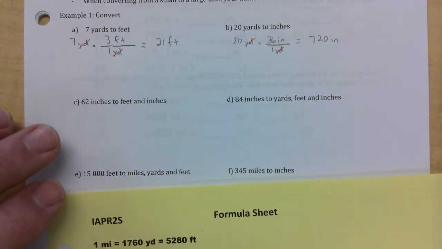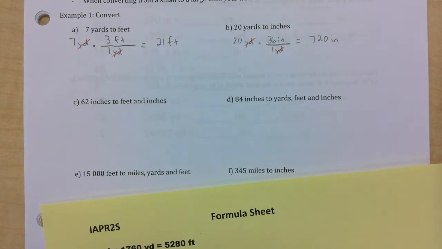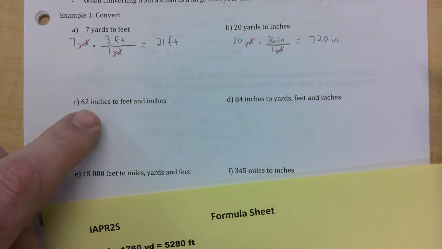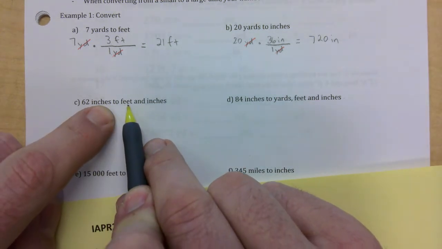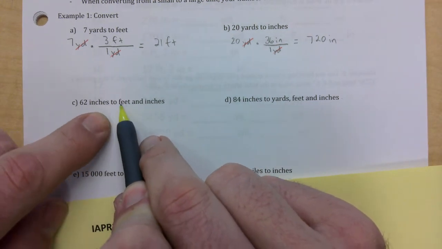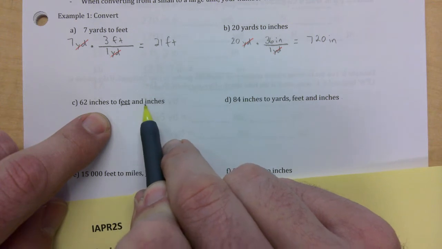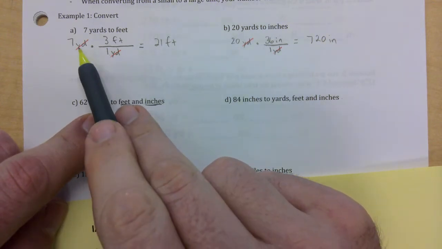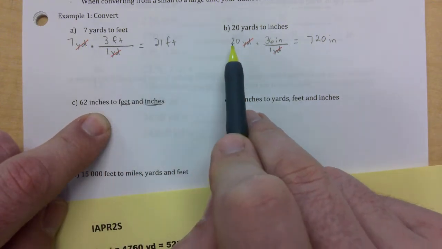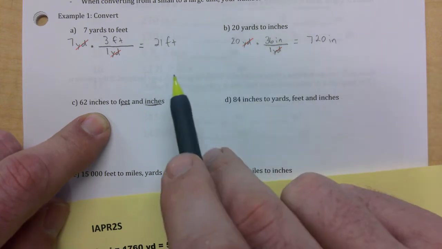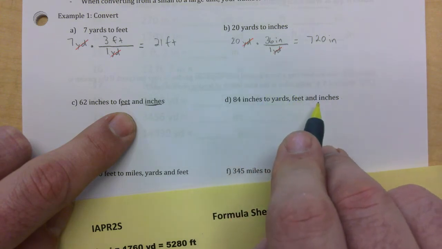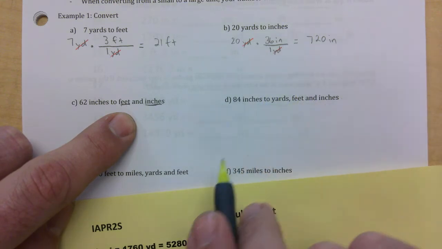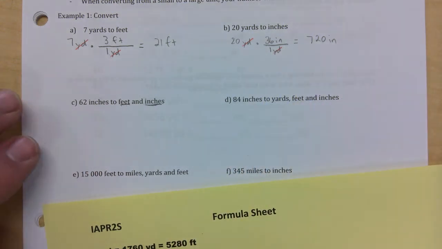Okay, and now is when it gets tricky. Okay, you're going to go from inches to feet and inches. Okay, multiple units. So far, we just went from one unit to another unit, right? From one unit to another unit, that was it. But sometimes they're going to ask you to do that, and you'll see how that changes. Right here, you have yard, feet, and inches. So let's see how we approach that.